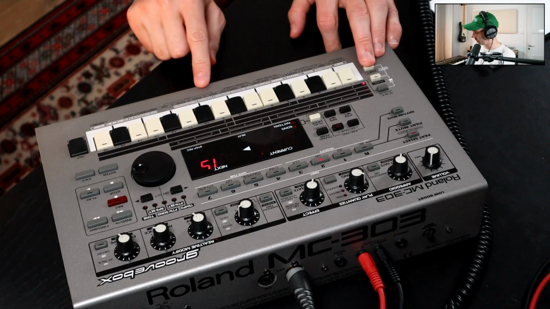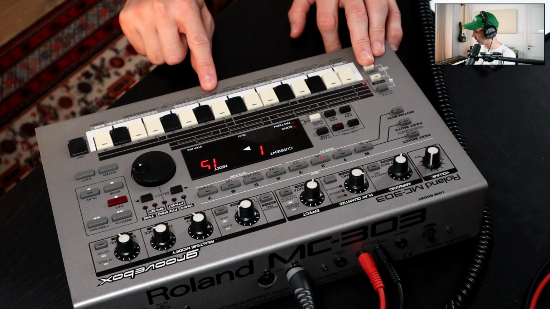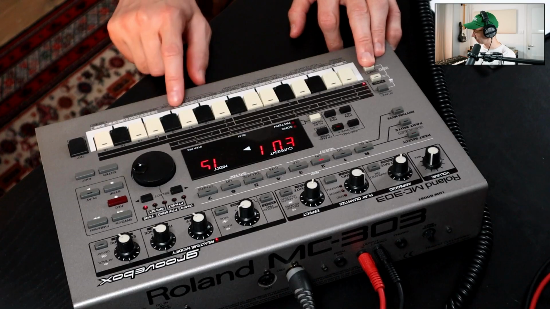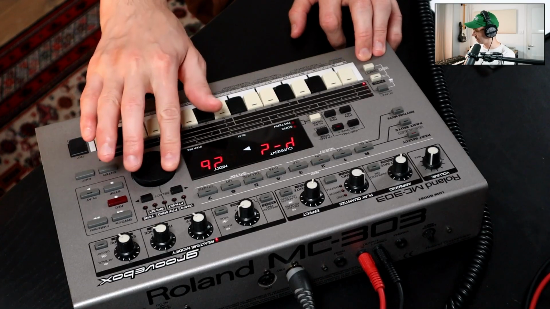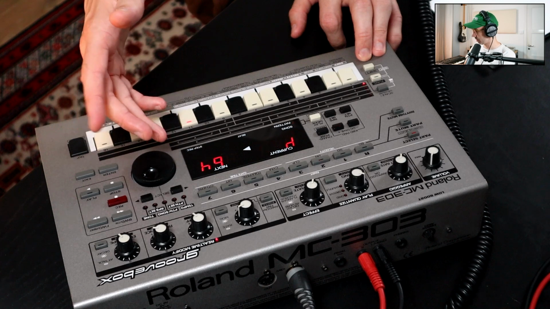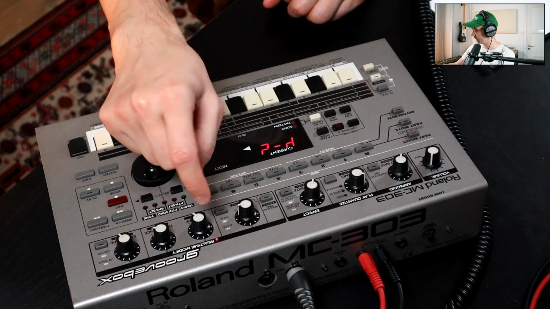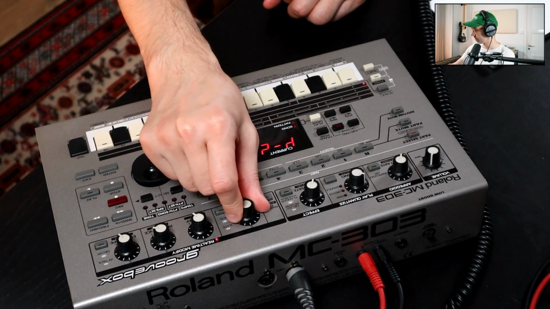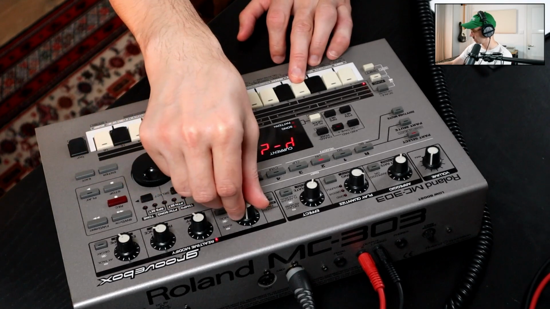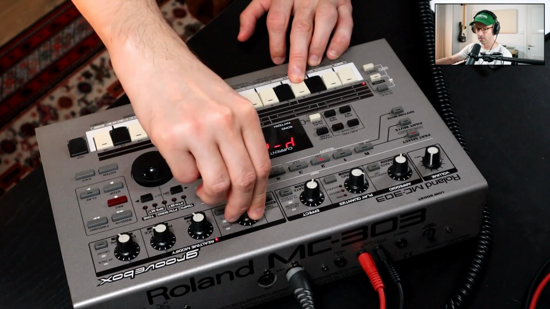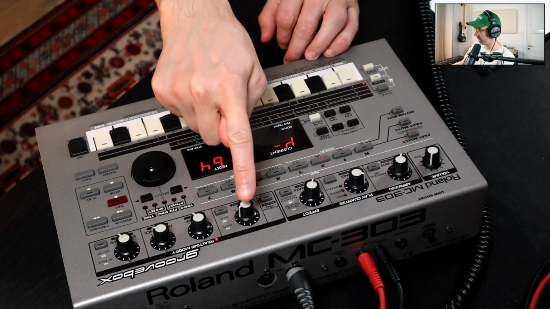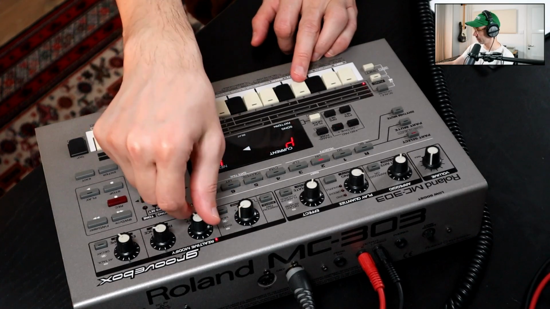If I do shift here at the bottom, it says wave, pitch, filter, amp from the LFO. So shift, filter. We send the LFO to the filter cutoff, maybe 64 to start with. Put the modulation quite high and the rate something like this. So now the LFO is modulating the filter cutoff.